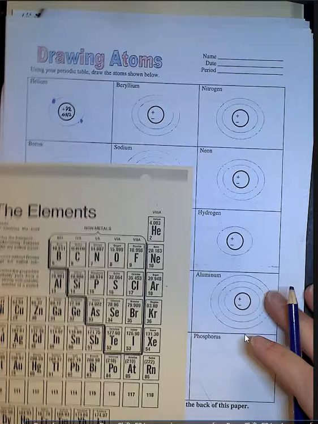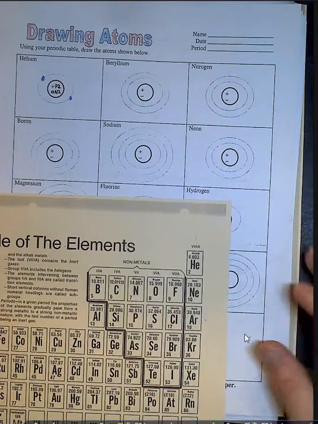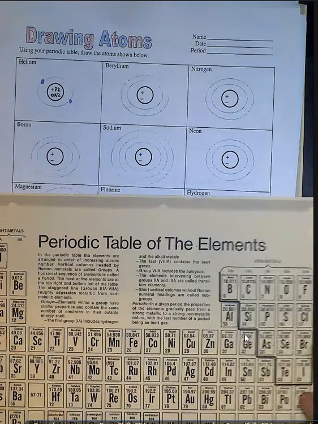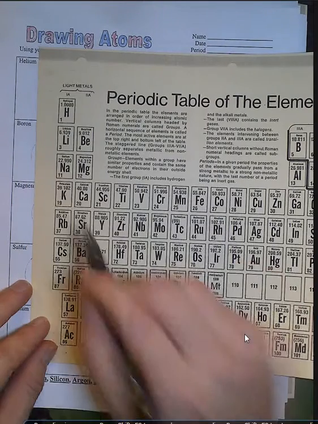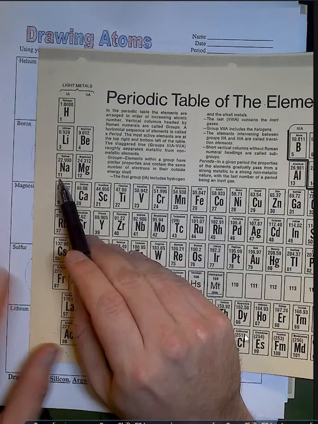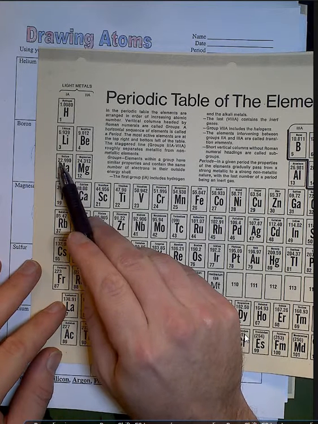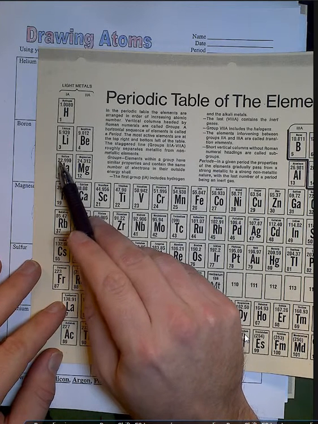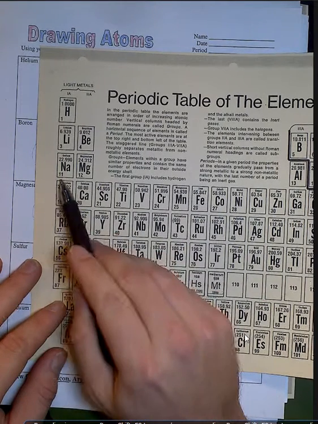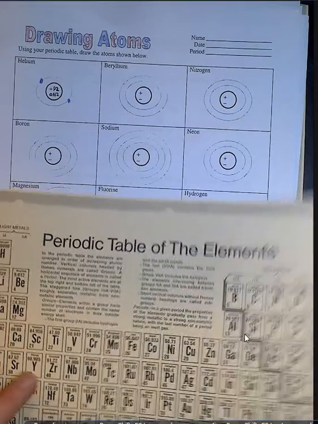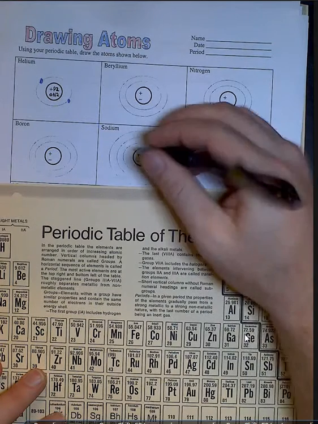Let's do one that's a little bit bigger. Let's do sodium. So sodium, periodic table, atomic number is 11, and our mass is 23. 23 minus 11 gets us 12. That's how many neutrons we're going to have. 11 protons, 12 neutrons. So for sodium, our protons equal 11.